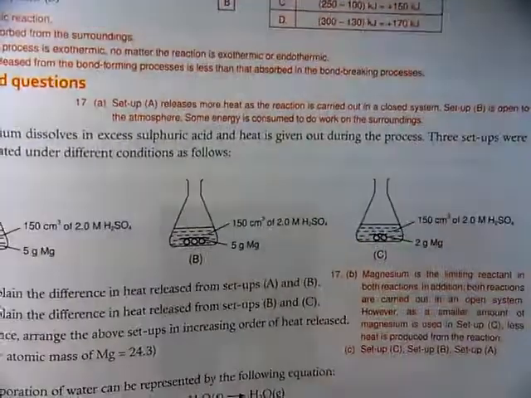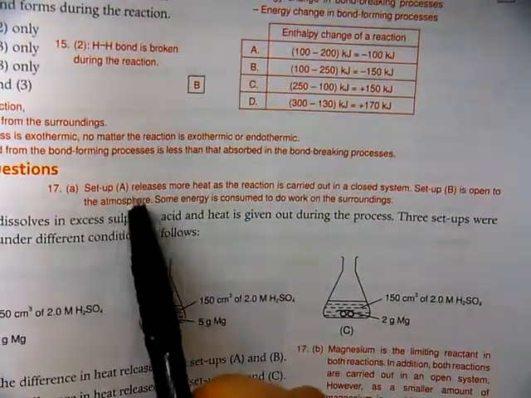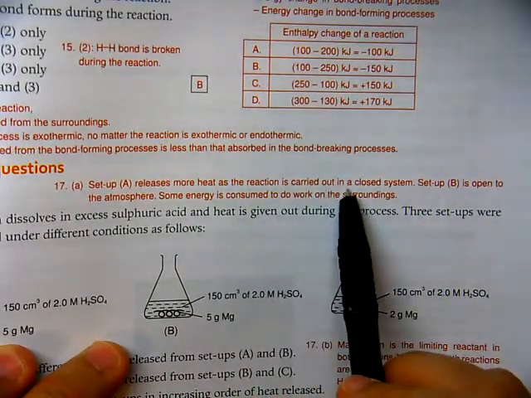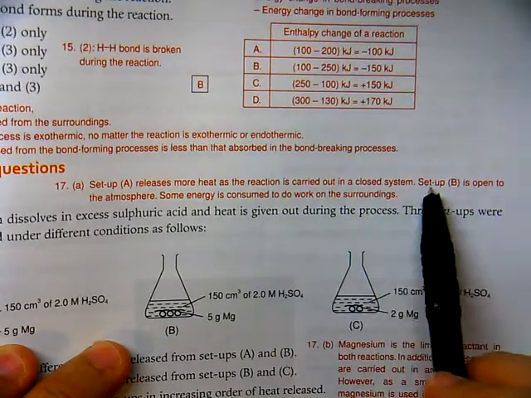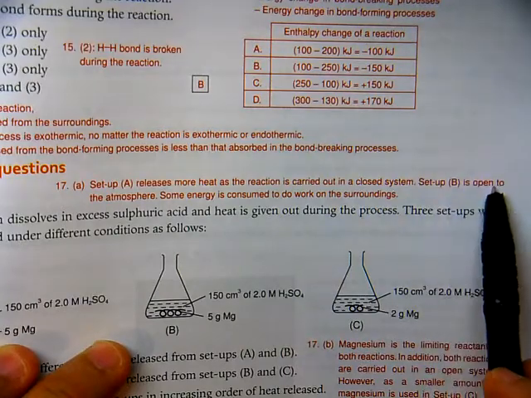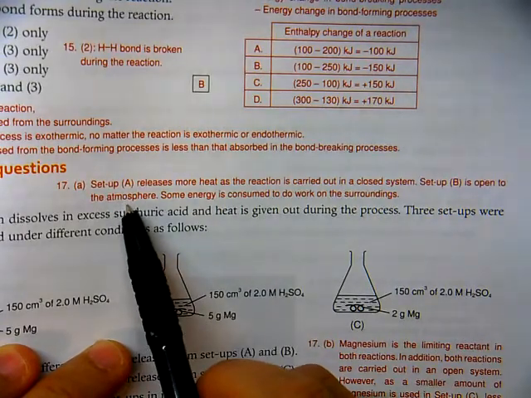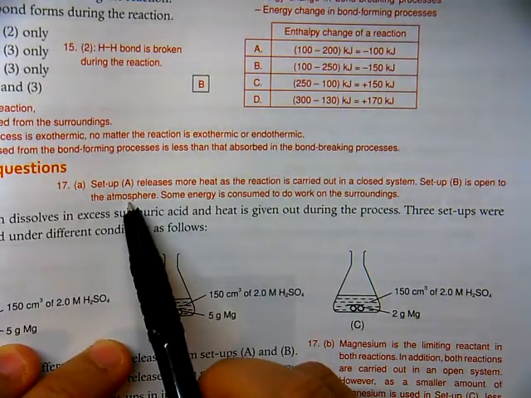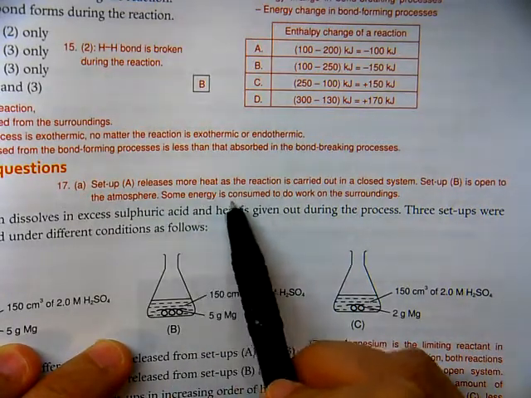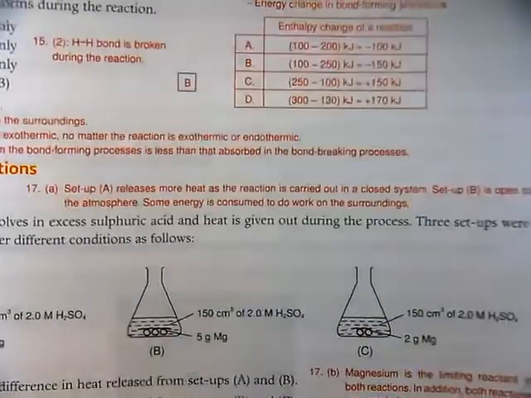Now I give you the answer. Here, setup A releases more heat as the reaction is carried out in a closed system or under constant volume. Setup B is open to the atmosphere. In other words, the reaction is carried out under a constant pressure. Some energy is consumed to do work on the surroundings. Do you understand?